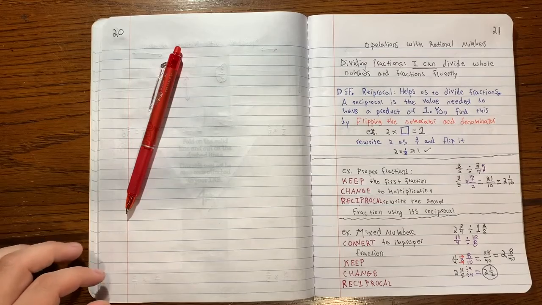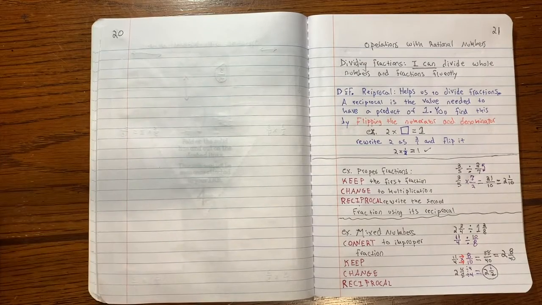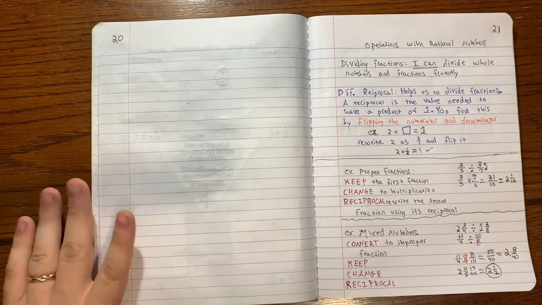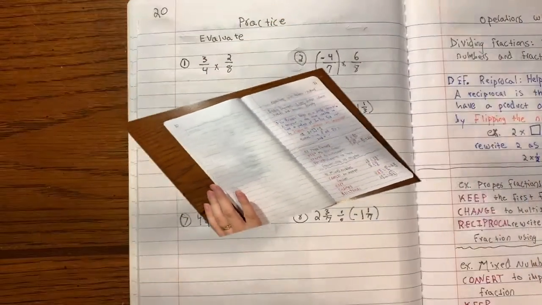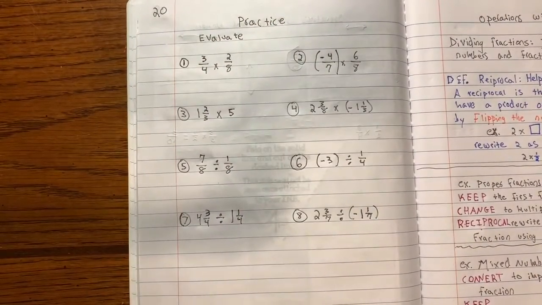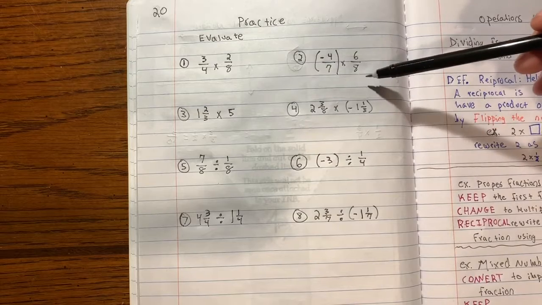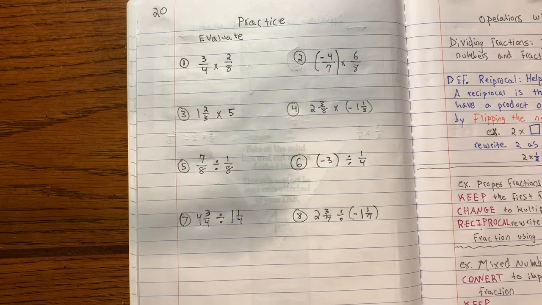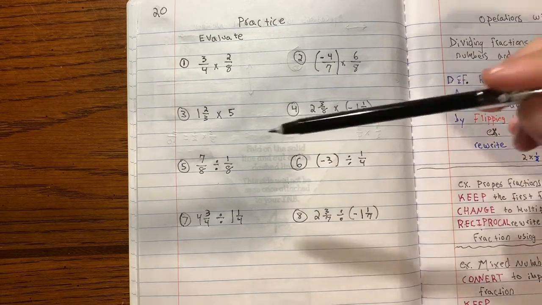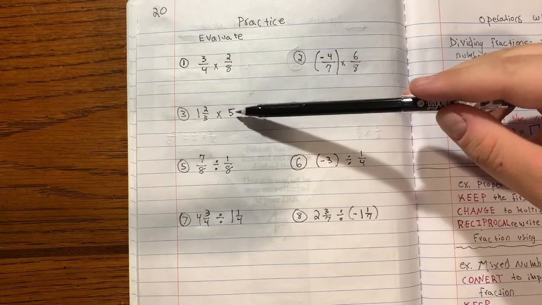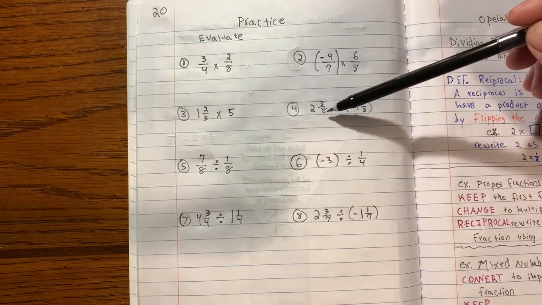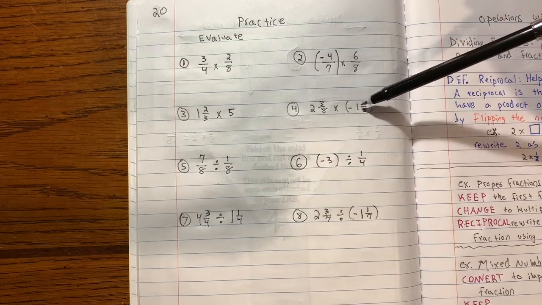Now on the left side, I'm going to give you some problems to do on your own. So you're going to be 4 multiplication and 4 division. So on the left side of your book, you're going to do the following 8 problems. You're going to evaluate 3/4 times 2/8 and -4/7 times 6/8. So remember your negative and your multiplication rules. 1 2/3 times 5. 2 3/8 times -1 1/3.